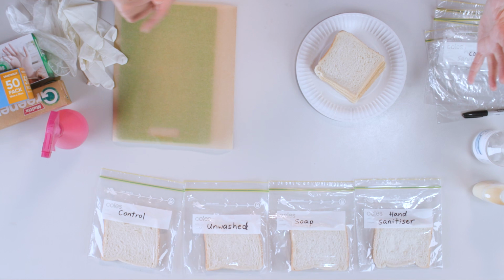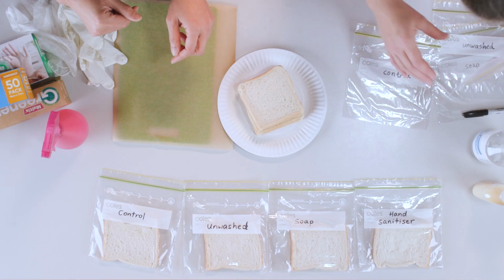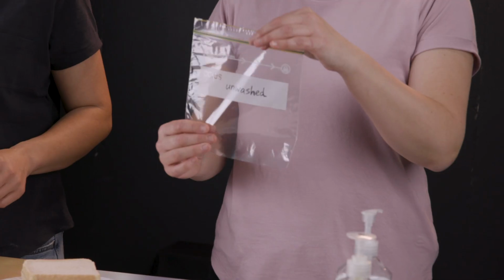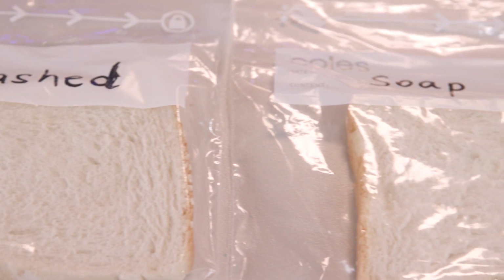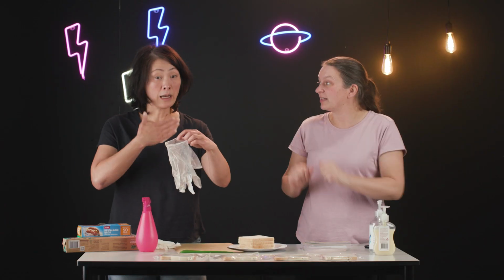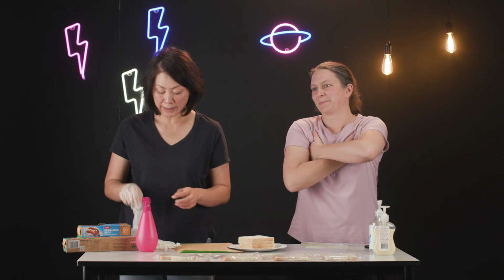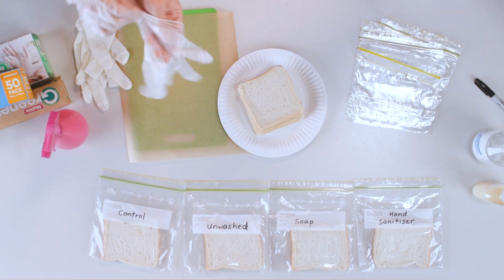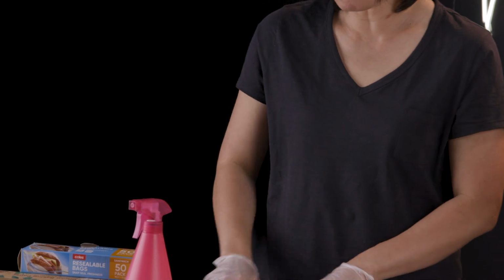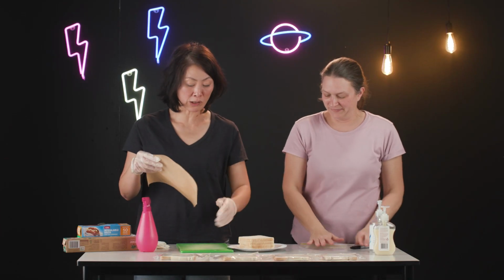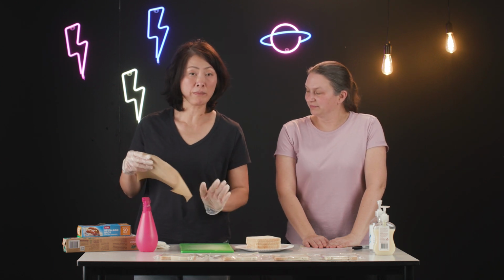The first thing to do, would you like to label the bags? Bags are labelled. We've got a control, hand sanitizer, unwashed, and soap. Good. I've got some hands ready for you too. Great. I'll touch a few extra things. While you're talking, I'm wearing gloves because I don't want any transfer of germs from my hands before we're ready. You're making sure you're touching everywhere? Good. And we're also using just a piece of baking paper as a precaution to make sure that we don't get the transfer of bacteria and microbes from the cutting board.